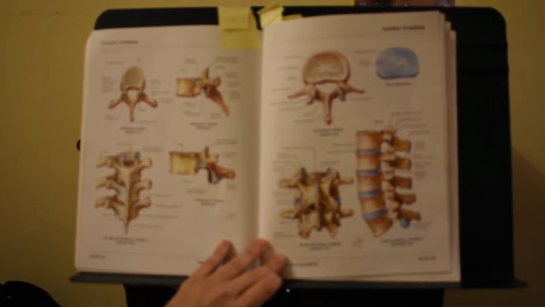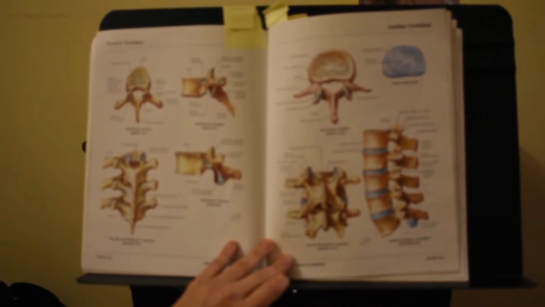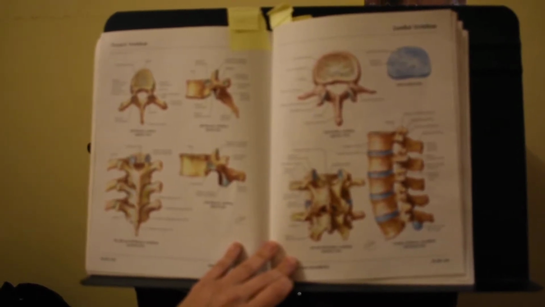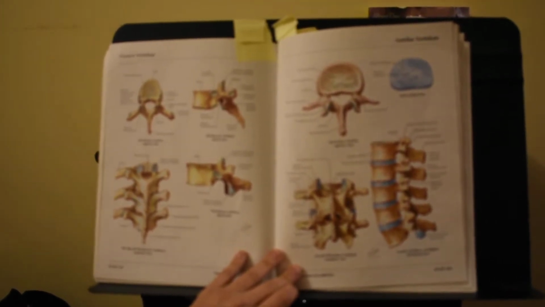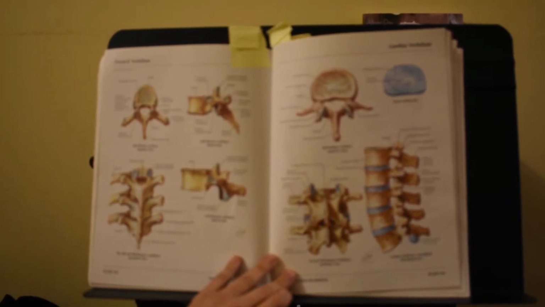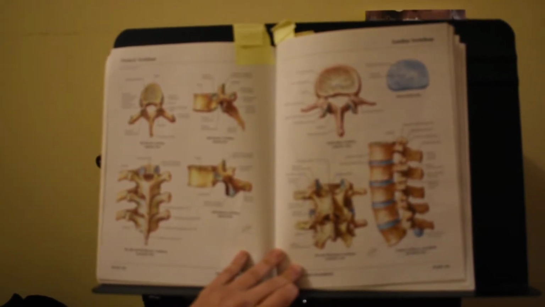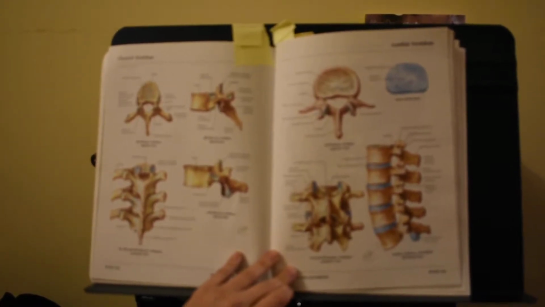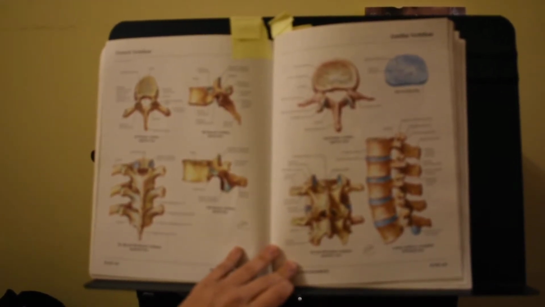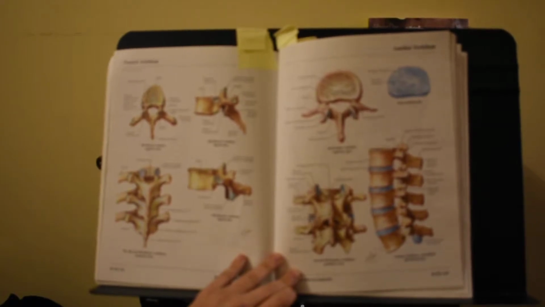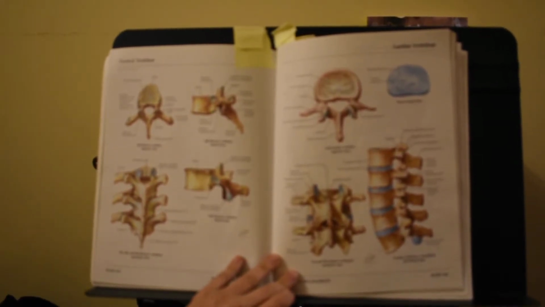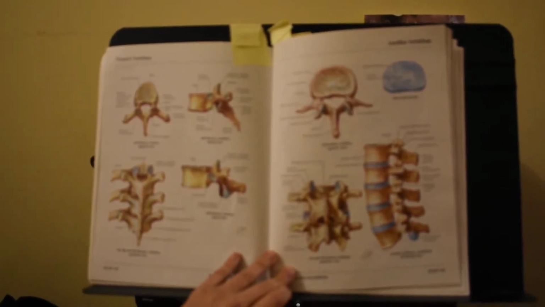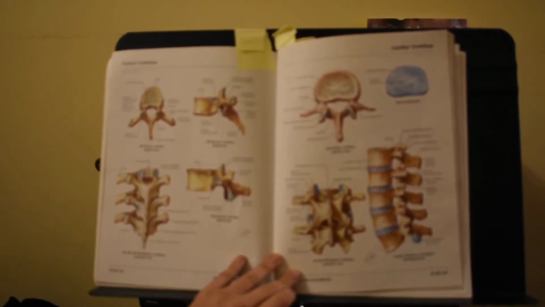So the next thing we need to look at here is how we can get the upper back to extend as readily as the lower back. Because when we were sitting up straight before, the only thing that we were actually moving was the lumbar sacral junction area. We need to figure out how to get the thoracic and then even the cervical spine moving.